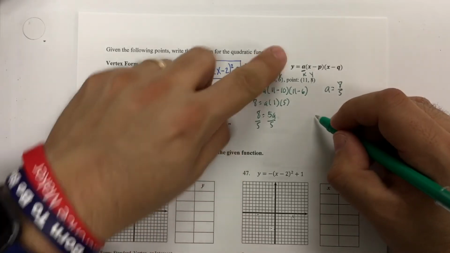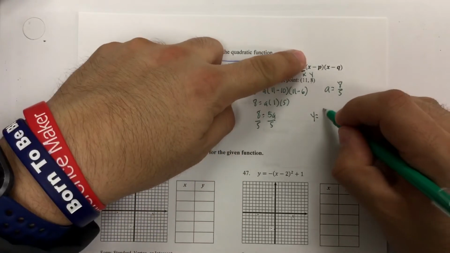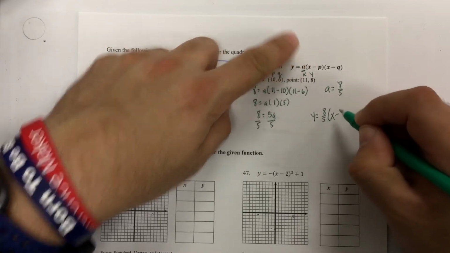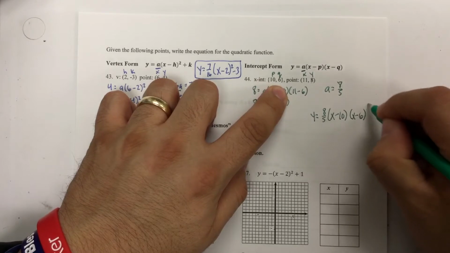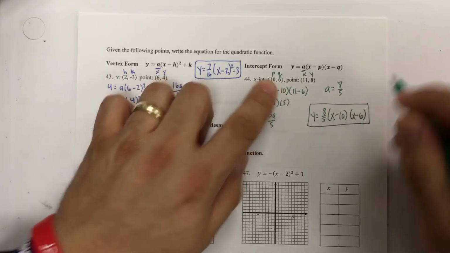So when I write my equation, y equals, we change the a to the value, which is 8/5, x minus the first root, and x minus the second root. And there is my intercept form of that function.